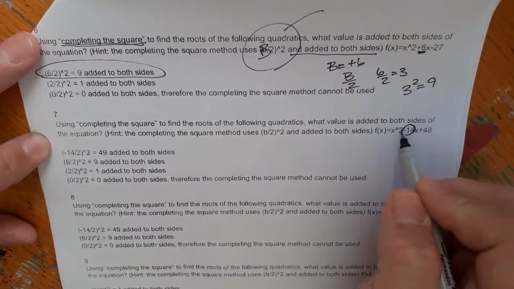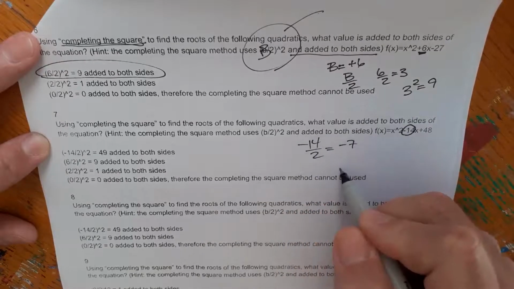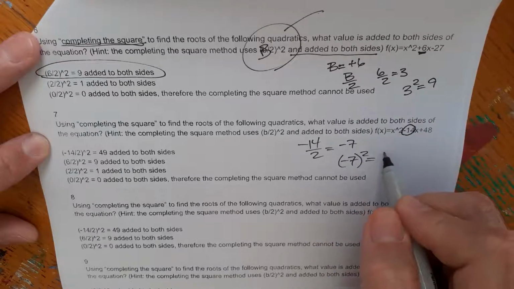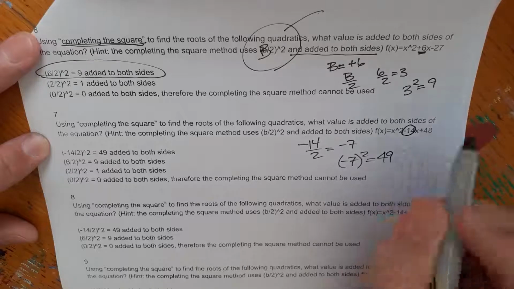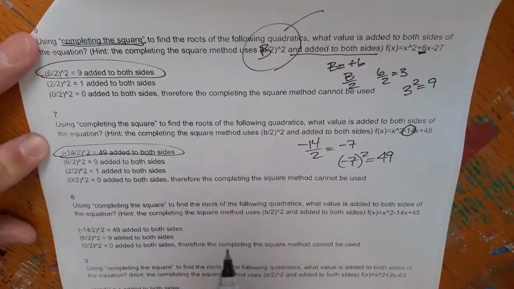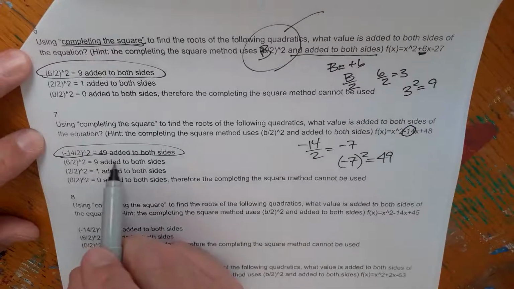Let's look at b. b is a negative 14. Negative 14 divided by 2 equals negative 7. Negative 7 squared equals positive 49. So we're going to add 49 to both sides. Right, so negative 14, there we go, 49 added to both sides.